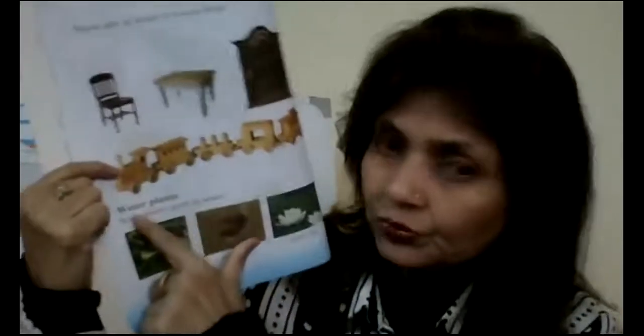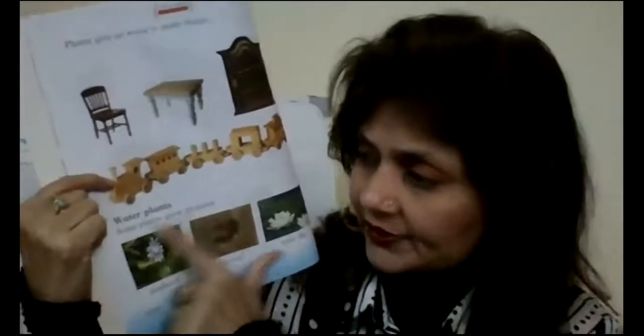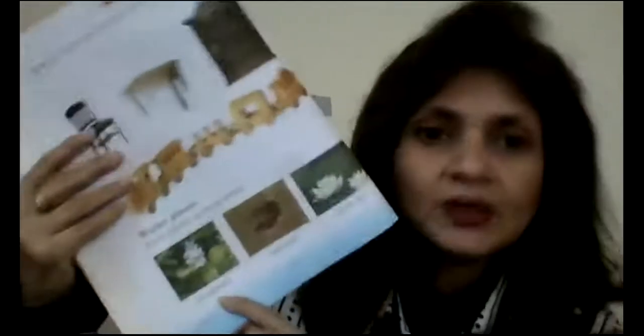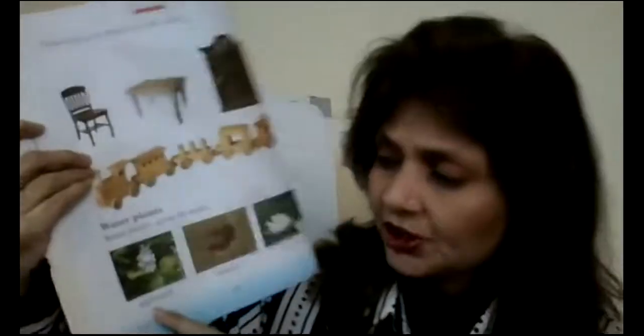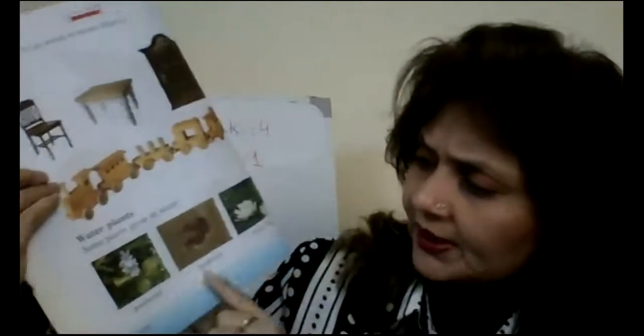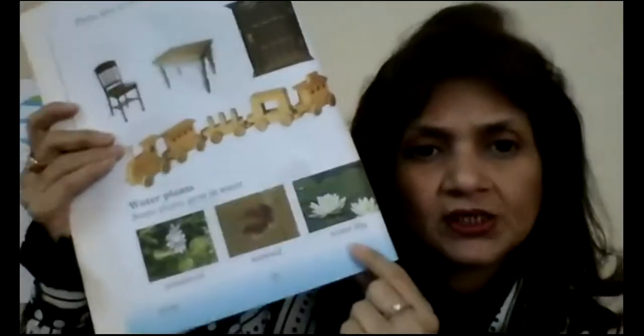Now, if you open your book and turn to page 24, here at the bottom they have shown water plants, right? Some plants grow in water and the names are, you can see, you have seen this in the video and the picture: the pondweed, the seaweed, and water lily. These are the names of the plants that grow in water.